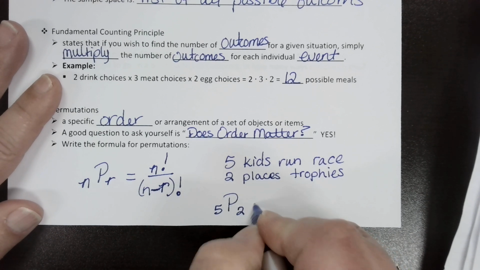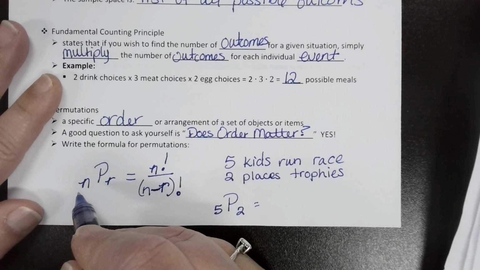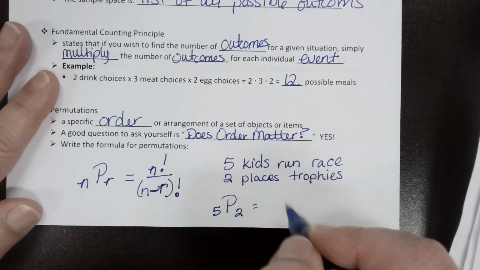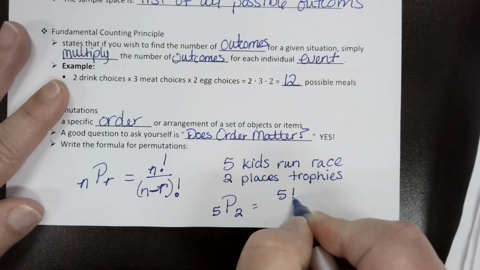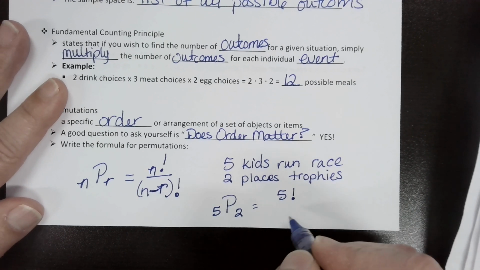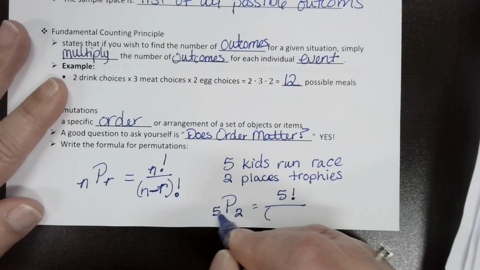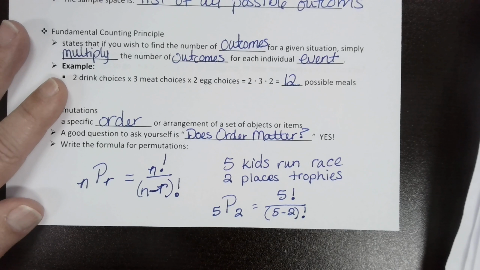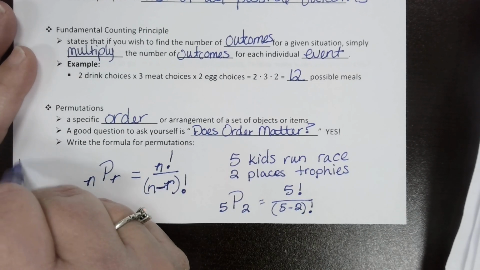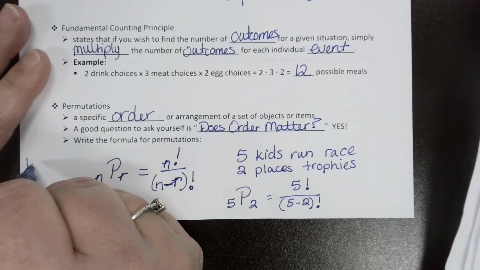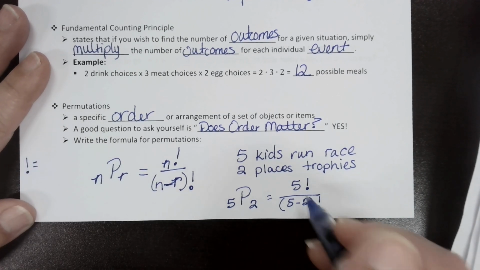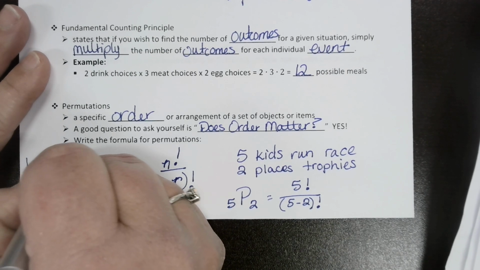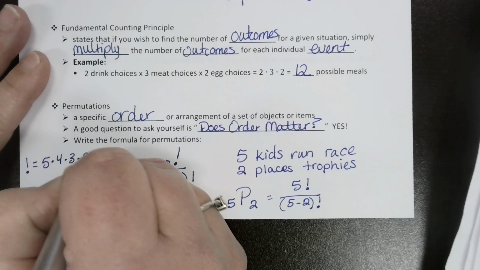Now, the number of objects is 5. R is 2. We got that. To do this, I'm looking at 5 factorial over n minus r, which is 5 minus 2 factorial. Well, side note, factorial. What that equals is like the factorial of 5 here. That's 5 times 4 times 3 times 2 times 1.